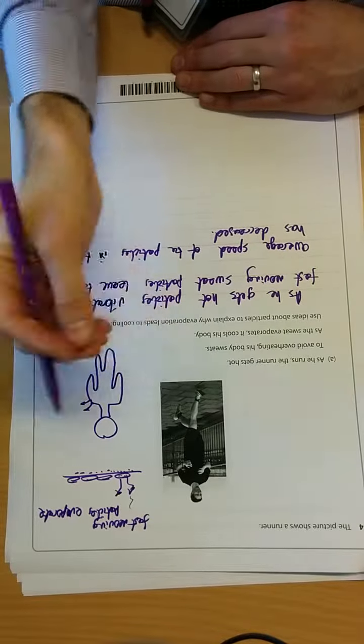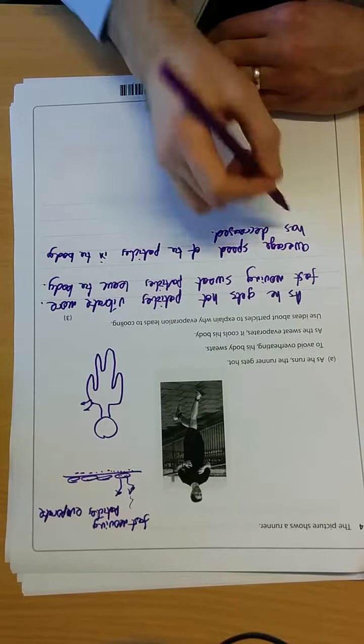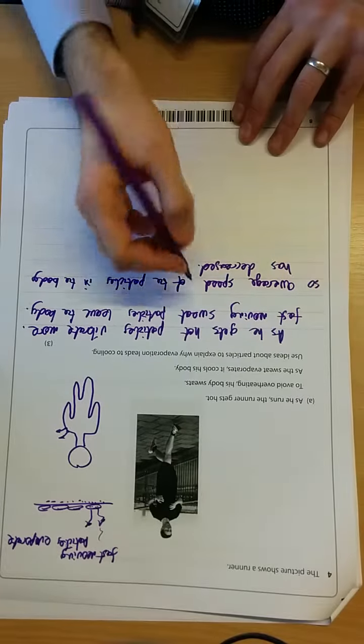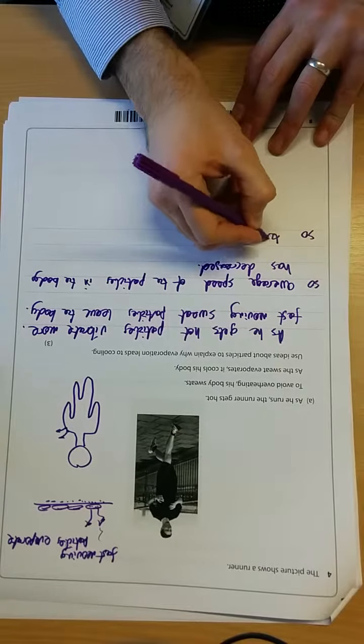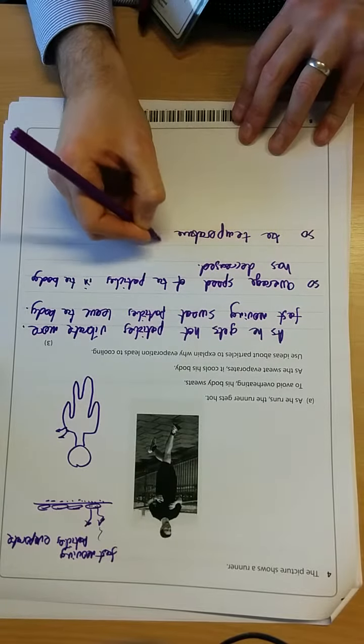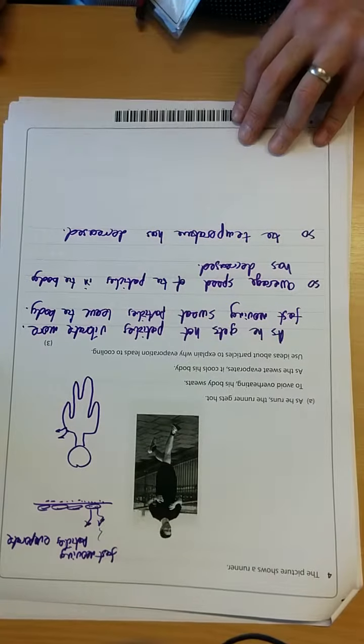And that means he gets hot, the particles vibrate more, the fast moving particles leave the body, so the average speed of the particles in the body has decreased, so the temperature has decreased.